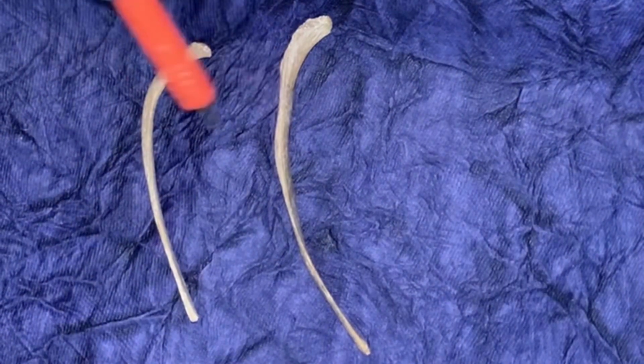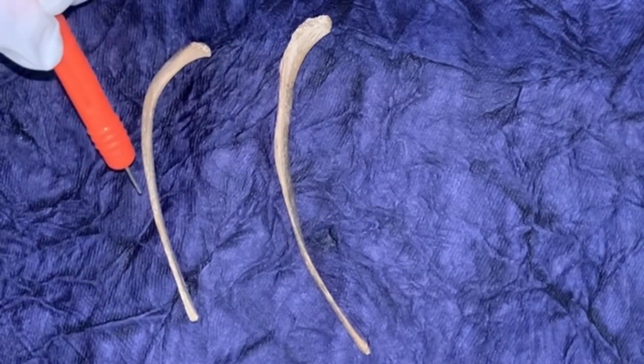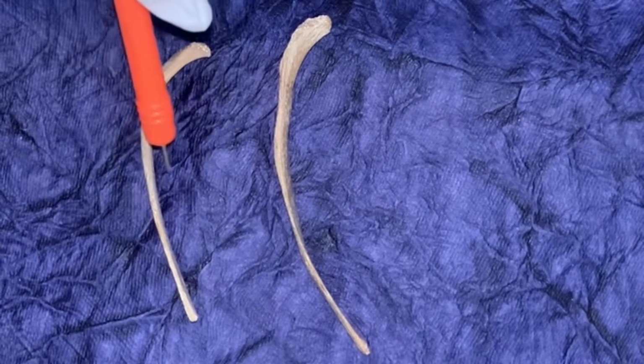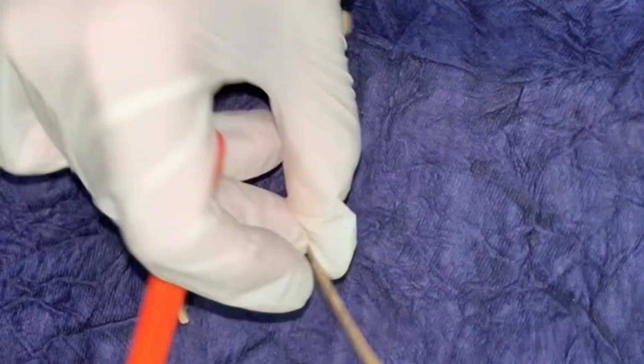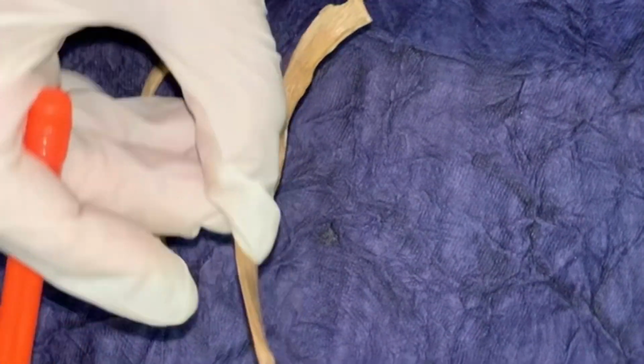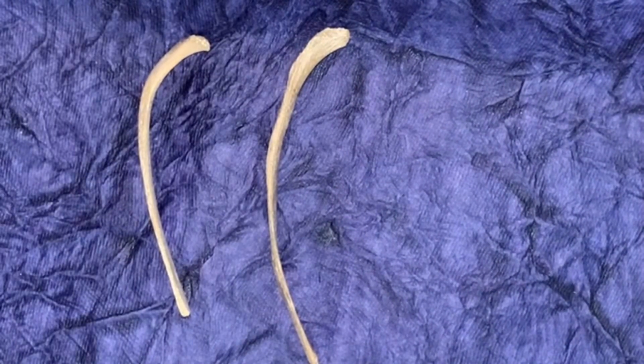Now these are the two last ribs, that is the 11th rib and the 12th rib. These are also known as the floating ribs or the vertebral ribs, because their anterior end is like a tip, it is the free end. So these are known as the floating ribs.